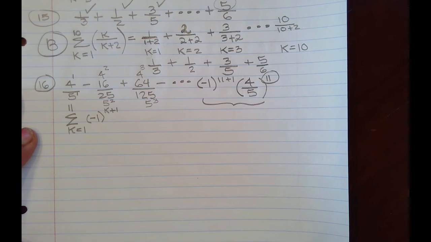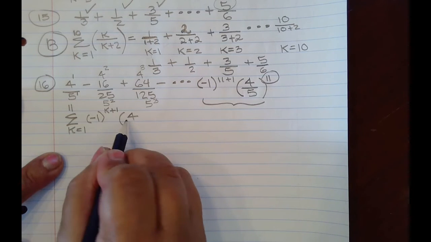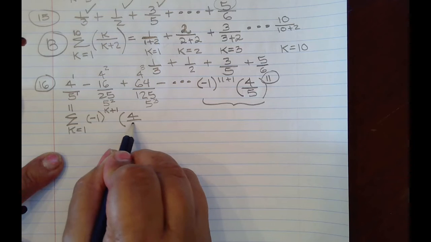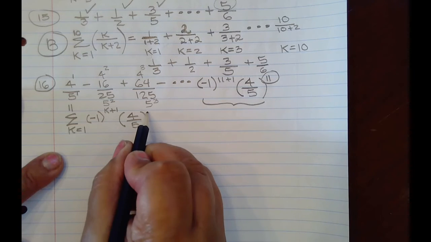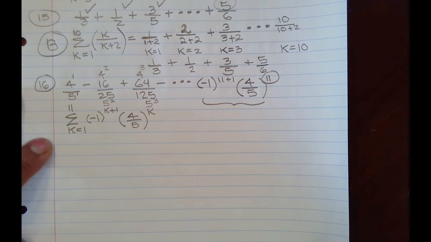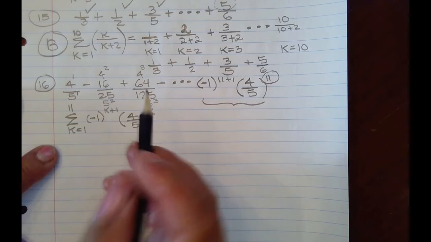And then the next one would be negative, because they're going to alternate. Then this would be 4/5. But you want the power on this to just be k. Let's see if this works for these particular 3 values.